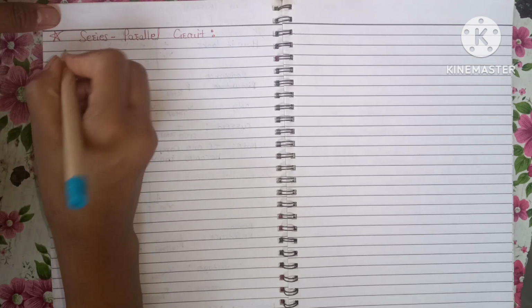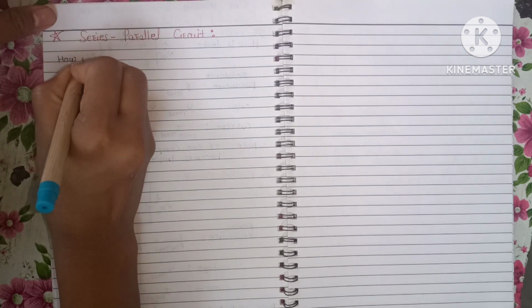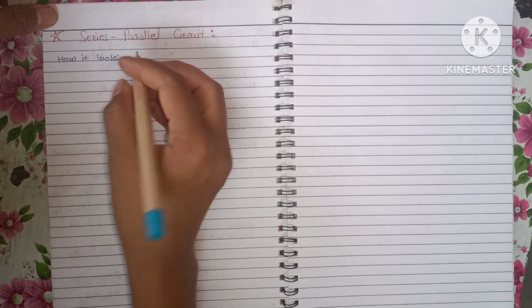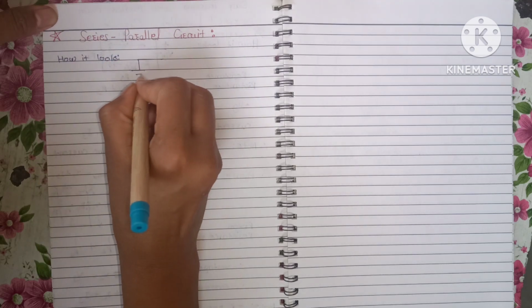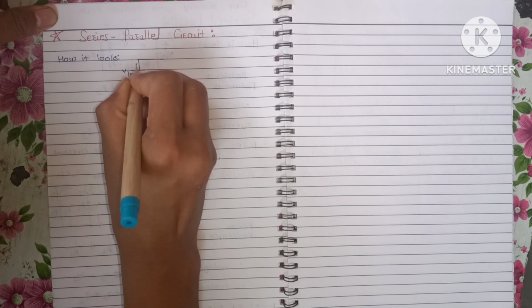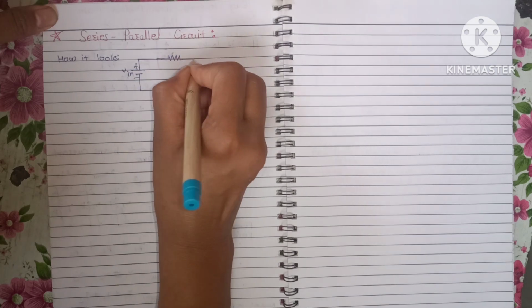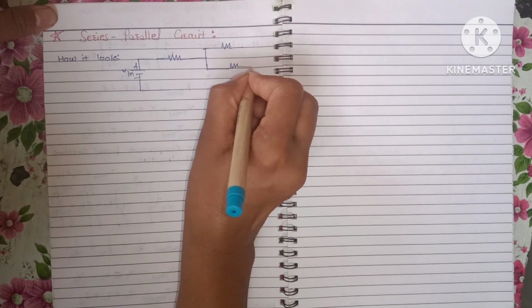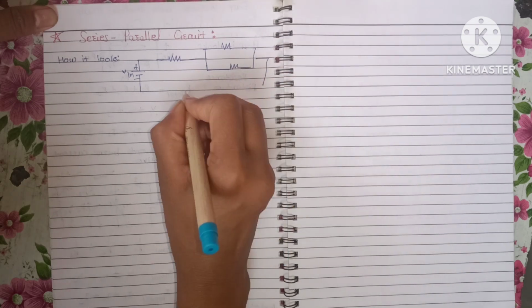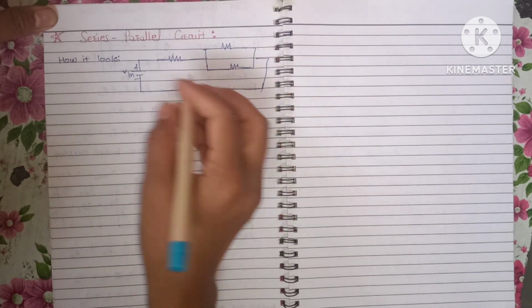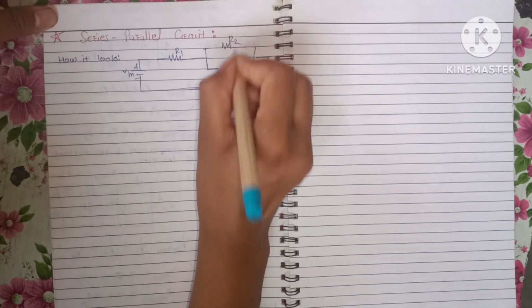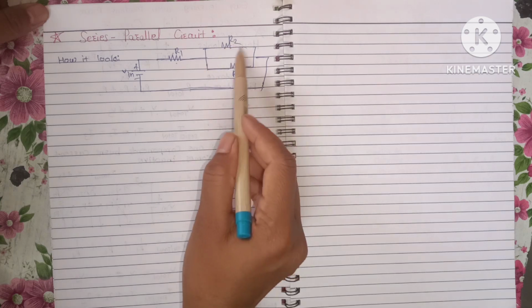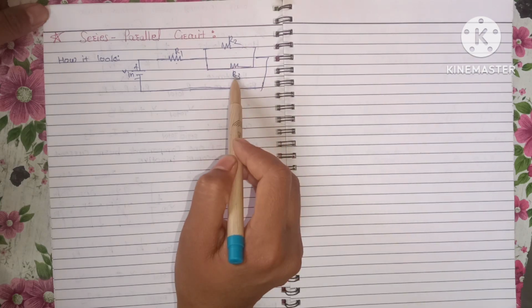Series-parallel circuit. Now how does it look? Suppose this is our input voltage V, plus and minus. This is our resistance R1, and R2 and R3, these two resistors, are connected in parallel. This is the look of this circuit. Now this R1 is connected in series with this branch, and R2 and R3 are connected in parallel.